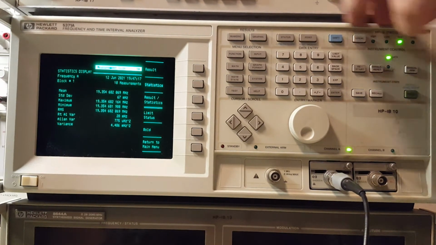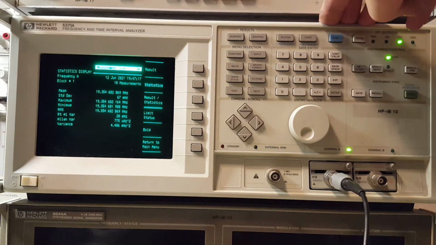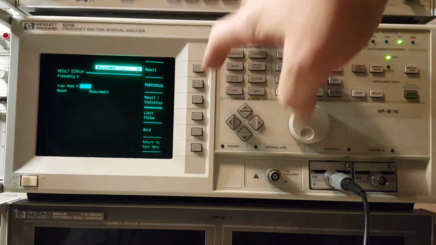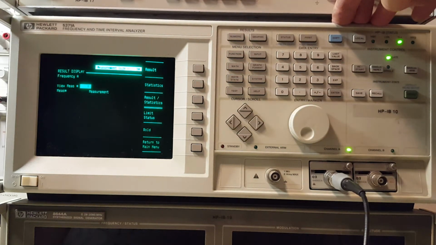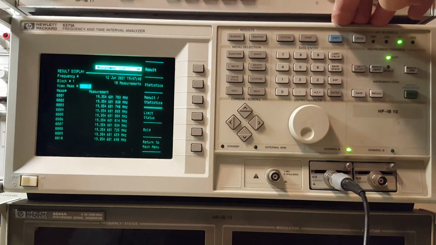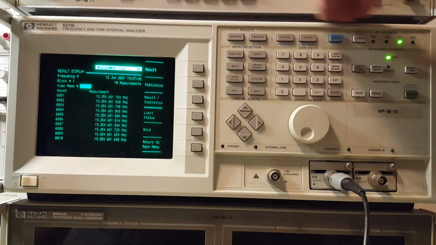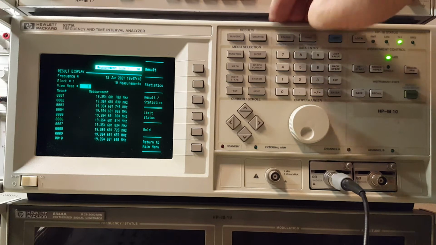All right, now we're in a different mode here, looking at the statistics display. This will give us the mean frequency, standard deviation, maximum and minimum frequency, the RMS frequency, and we get Allan variations and so forth. And so far the radio is starting to settle down and getting a little bit better. But we can also go to just the results, and you can see all 10 measurements once they show up. And they're all pretty close. They're all just a few hundred millihertz off, which is pretty good for a crystal radio.